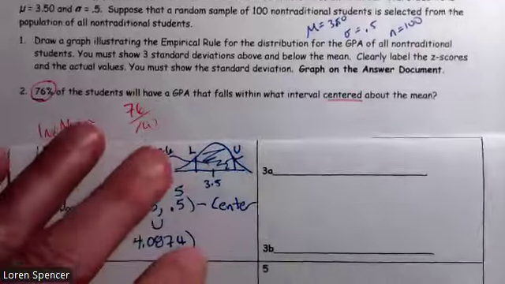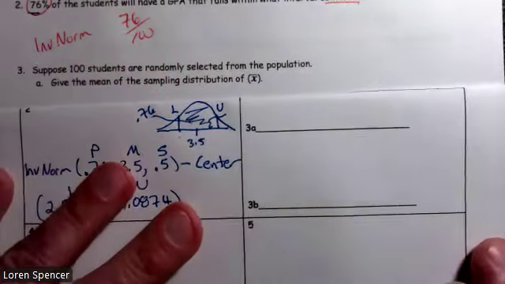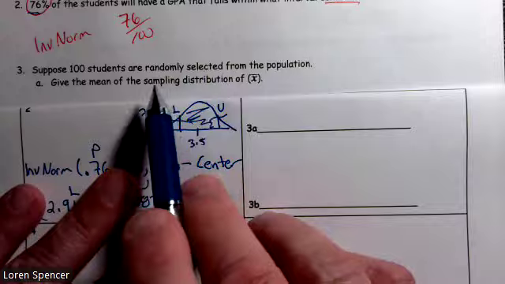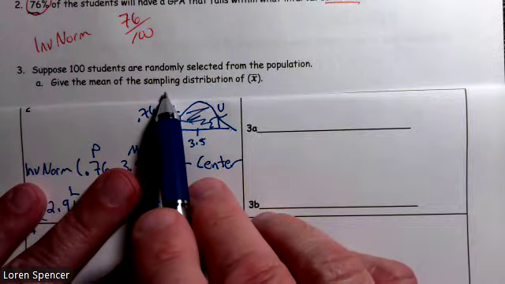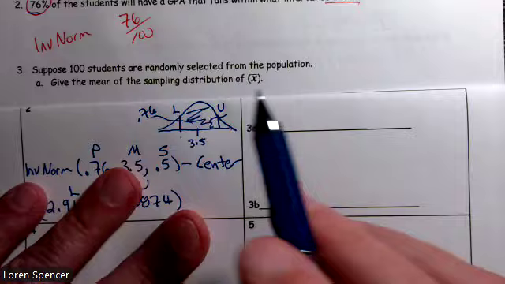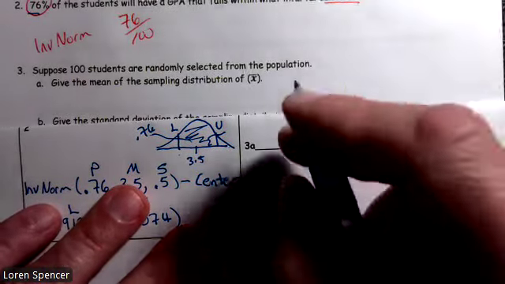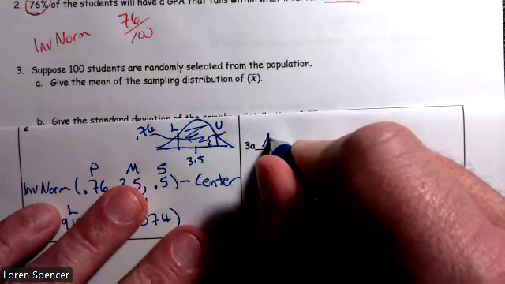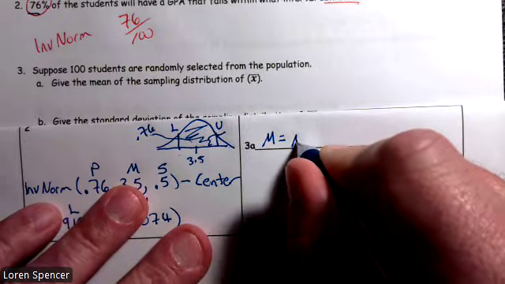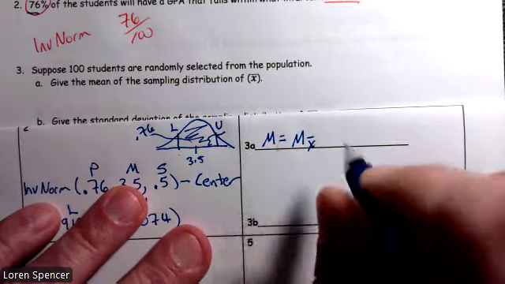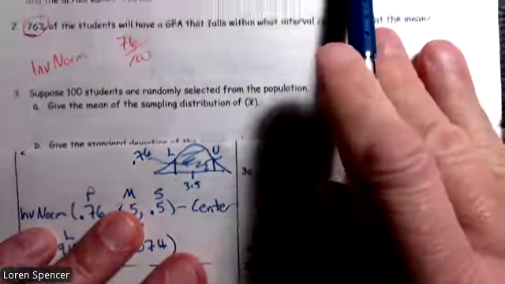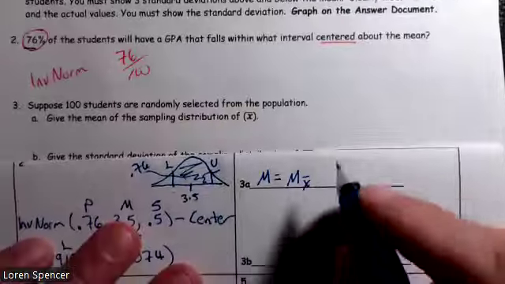All right. Number 3, suppose 100 students are randomly selected from the population. Give the mean of the sampling distribution of X bar. Well, this is an easy one because the mean is the mean is the mean. So the mean of the population equals the mean of X bar. And the mean of the population, we said, was 3.5.